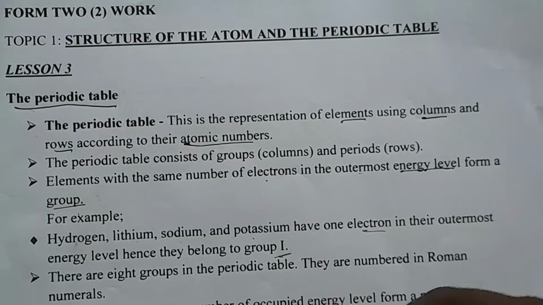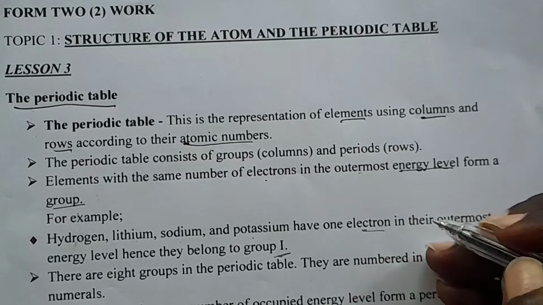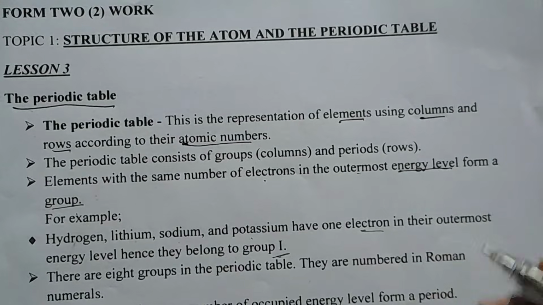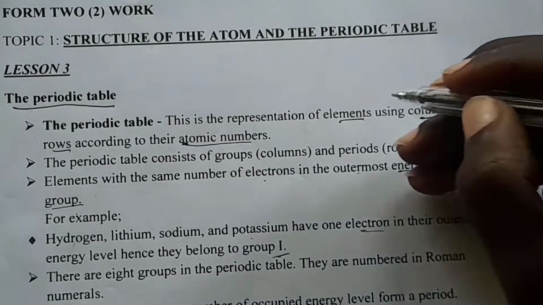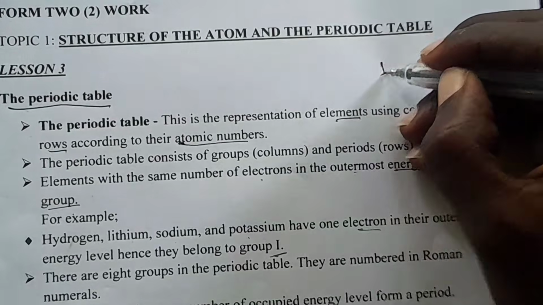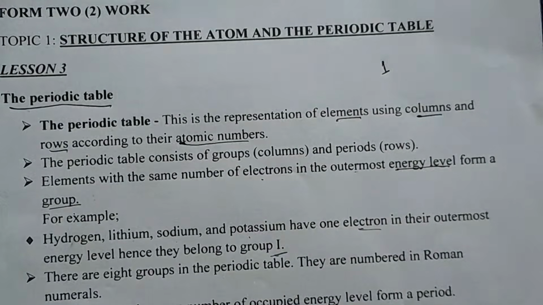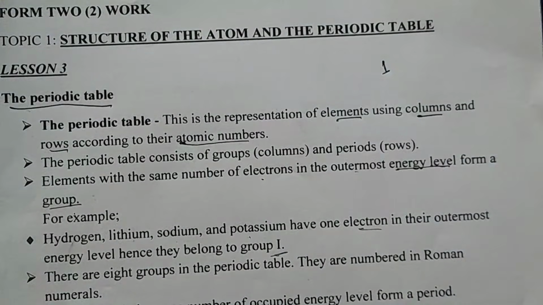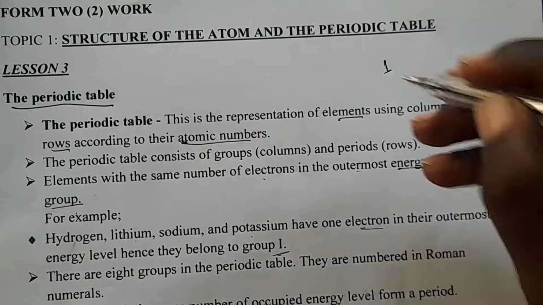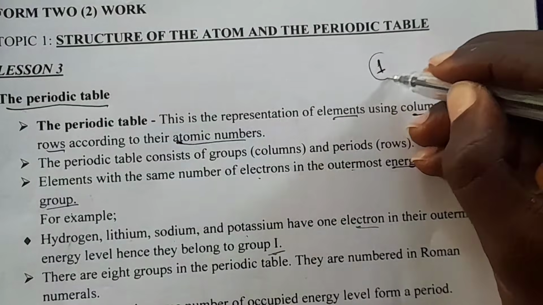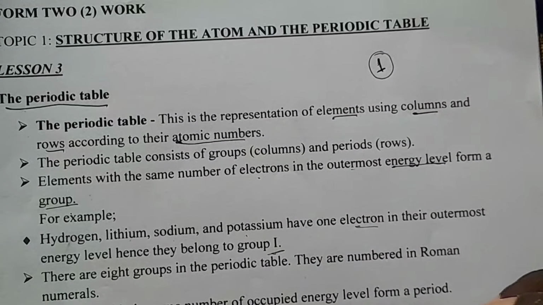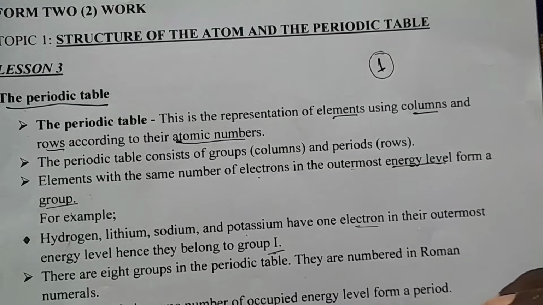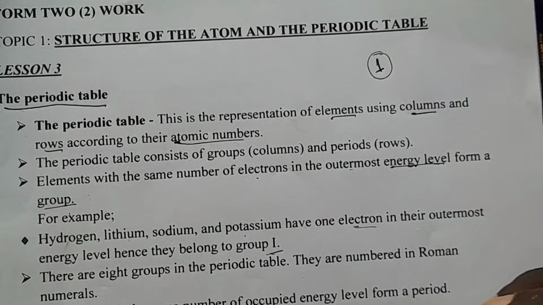Here, you are supposed to know, first of all, how to write the electronic configuration of an element. For example, the electronic configuration of hydrogen is 1 because the atomic number of hydrogen is 1. And we said the first energy level occupies a maximum of 2 electrons. So if it is 1, that means the last energy level of hydrogen has 1 electron, and that one is the one that makes hydrogen belong to group 1.